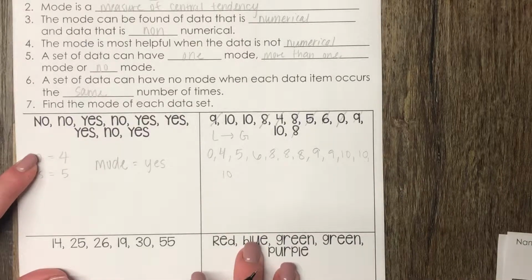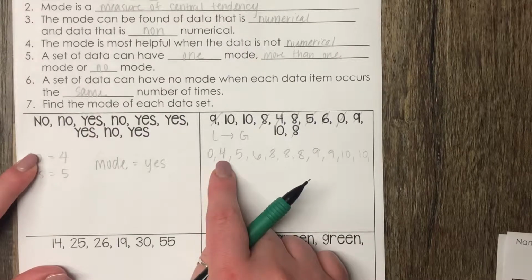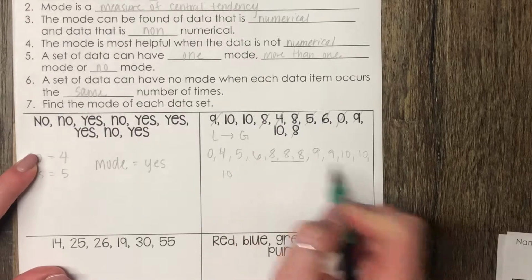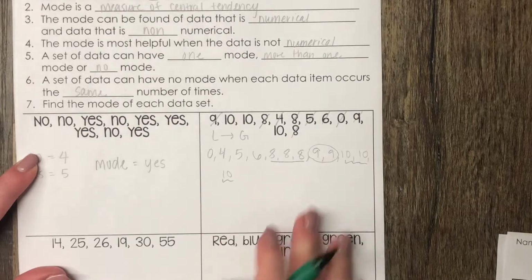Okay, so for this set of data, 0 appears one time, 4 appears one time, 5 appears one time, 6 appears one time. Then we have 3 8s, we have 2 9s, and we have 3 10s.